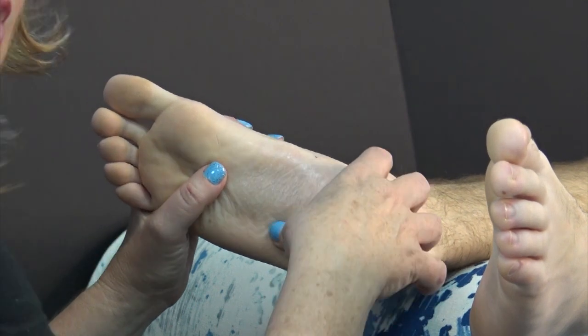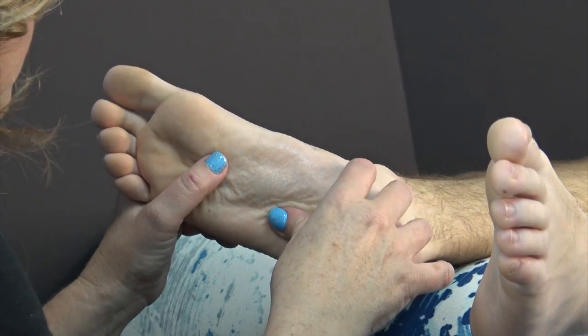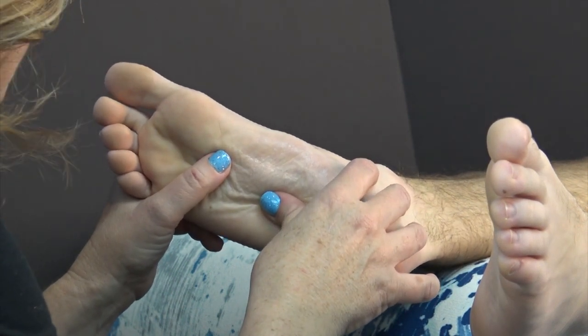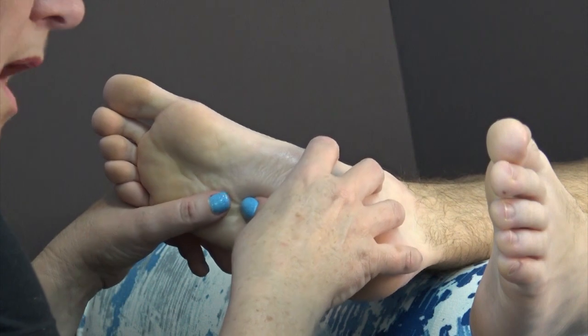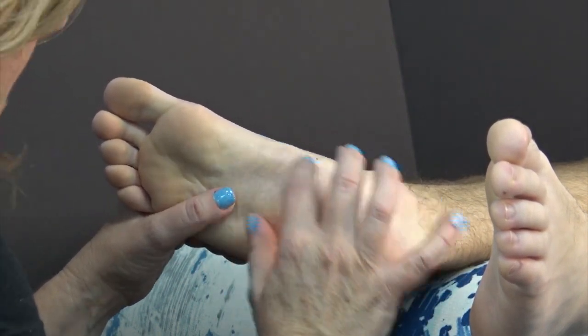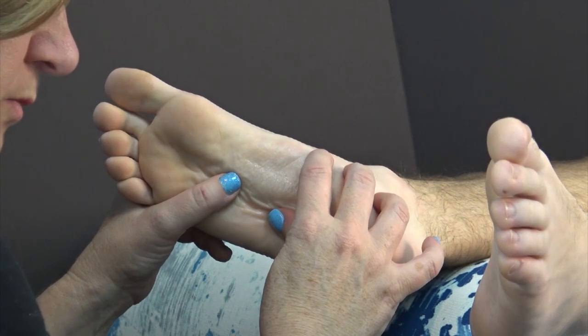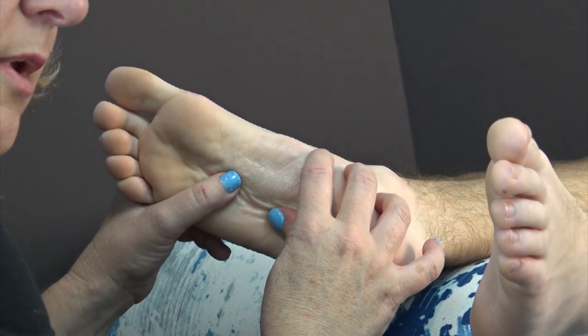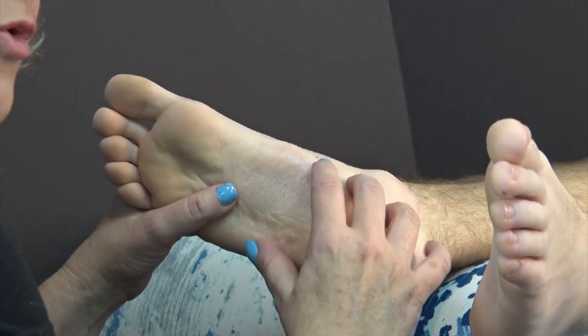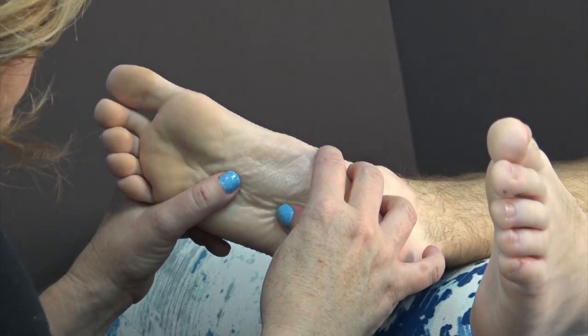I'm not looking for compression per se. I'm not putting in a thumbtack. I really just want to use this touch throughout the ankle region. I really want to use this gentle rotational touch throughout the region of the arch, the inner arch.